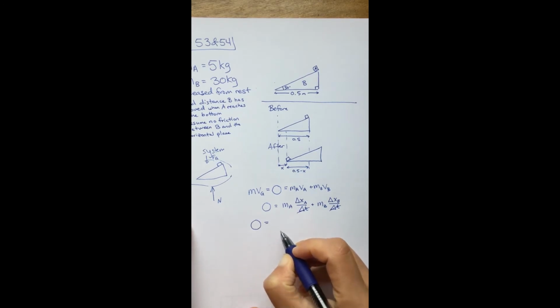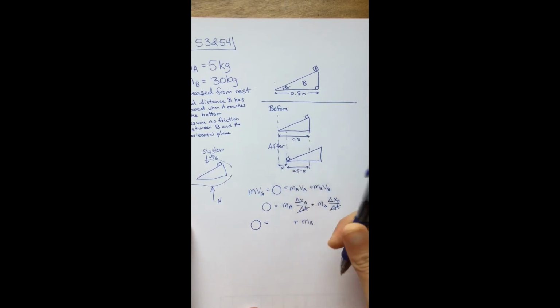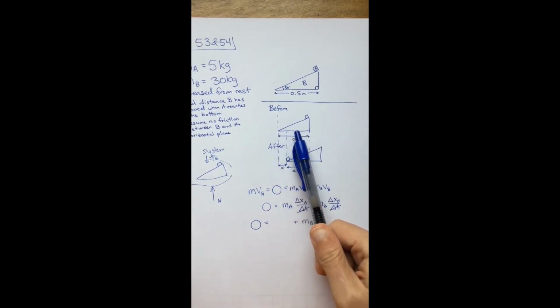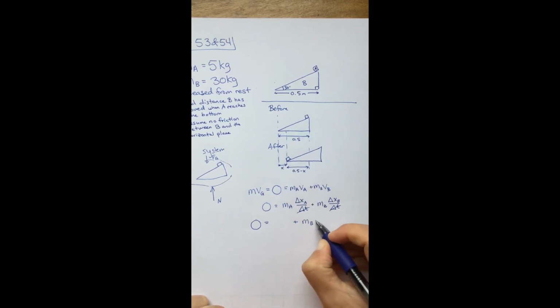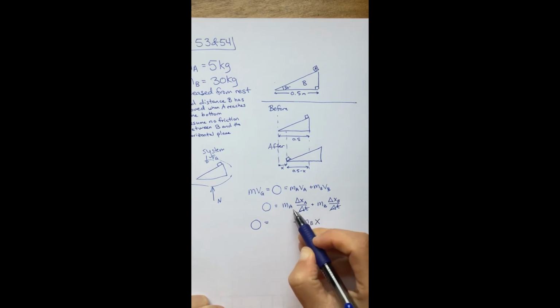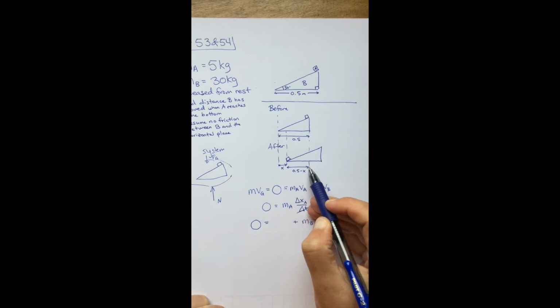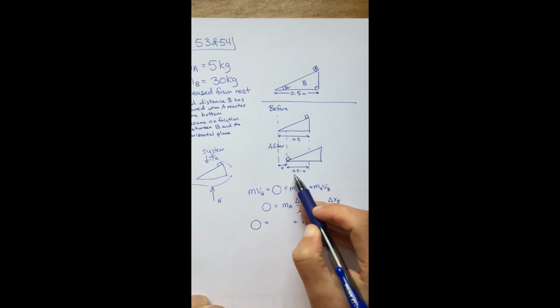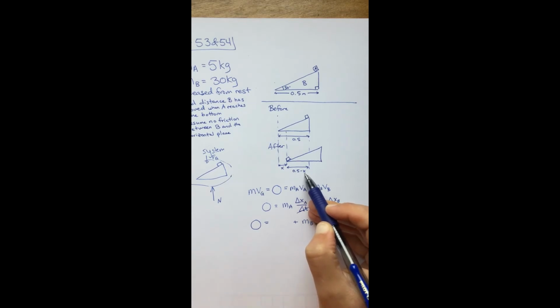So let's start with mass B. Started here, ended here, so mass B moved a distance x, so delta XB is x, and it moved in the positive direction. Mass A moved in the negative direction. It started here, it ended here. The distance between this point and this point is 0.5 minus x, but it moved in the negative direction.